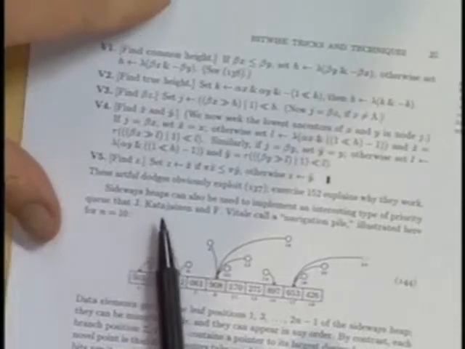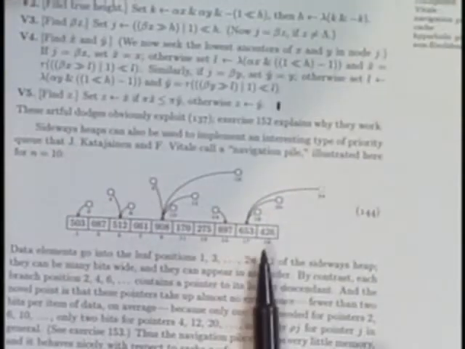Now, you say, well, okay, so it's cute, but what good is it? One of the nice applications is actually even more recent, to some people in Finland, Katajainen, who described a data structure that they found was very nice and compact.